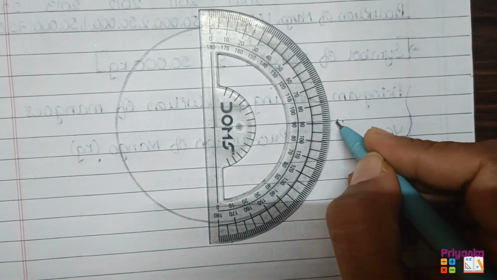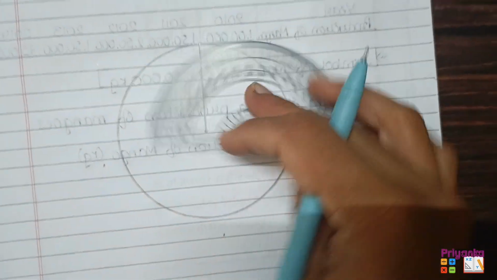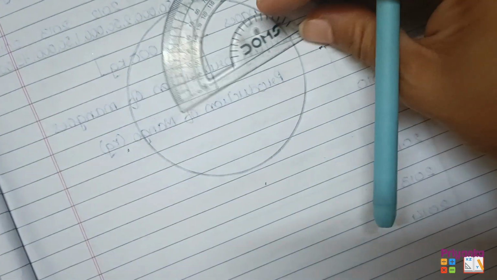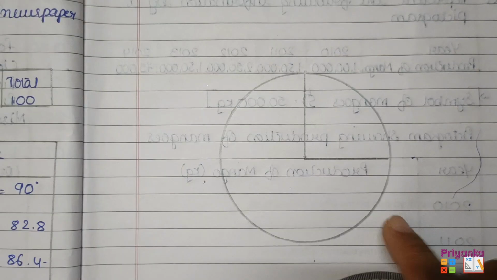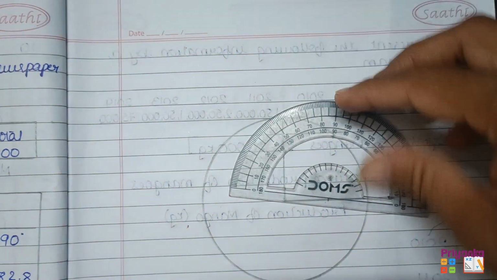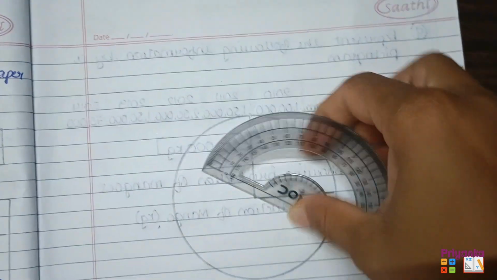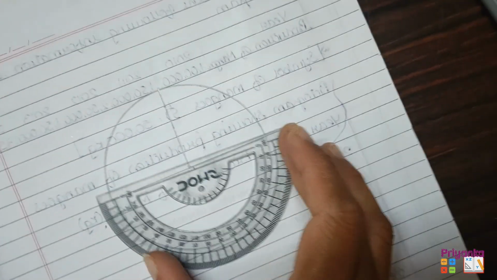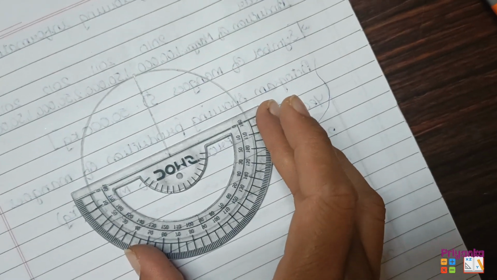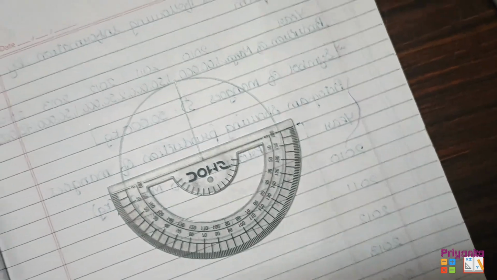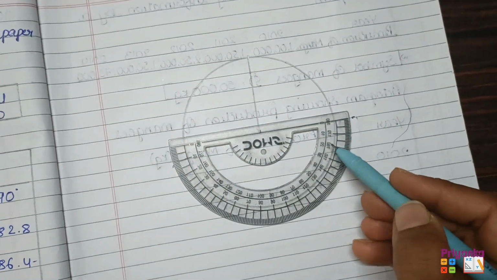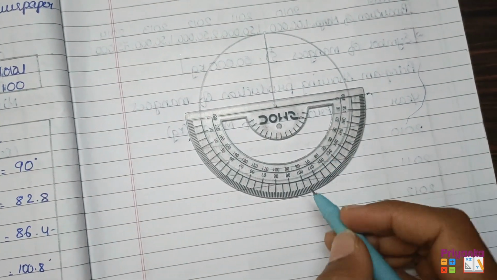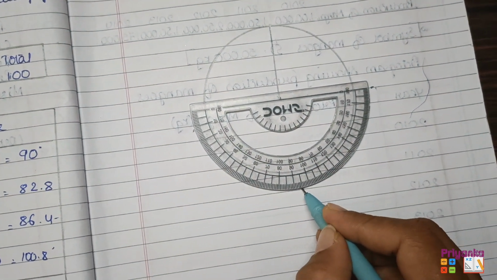So first make a margin till 90 degrees and draw a line to the center. After the 90 degrees, take the center again. After putting the center, find the next degree, which is 82.8. So here you can see 82.8 must be over here.